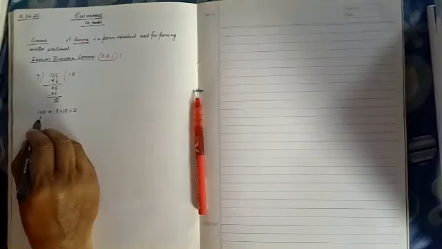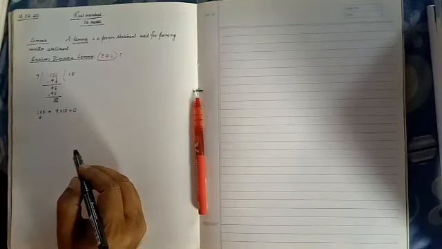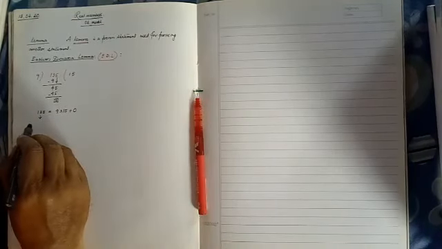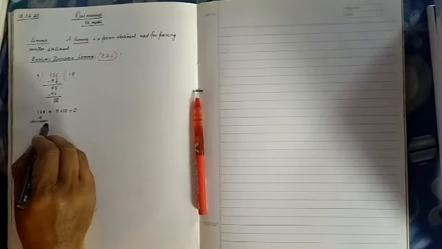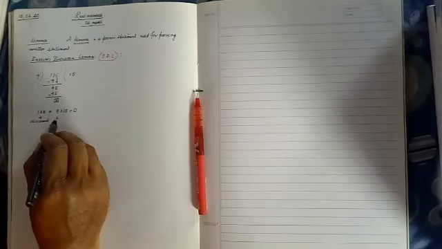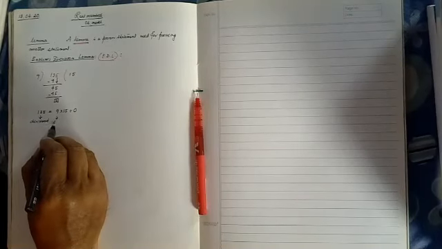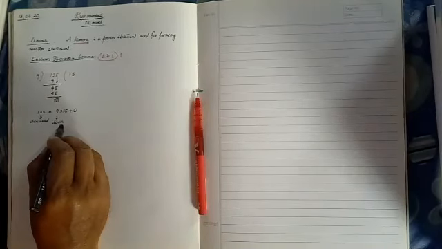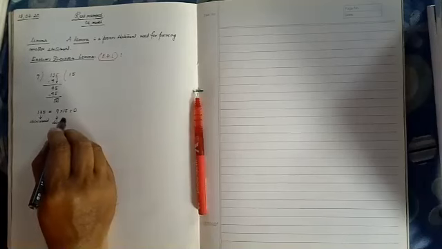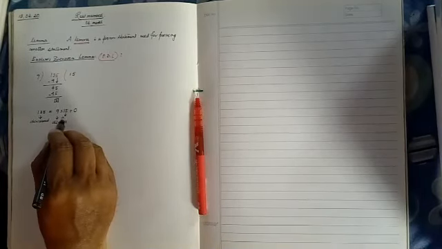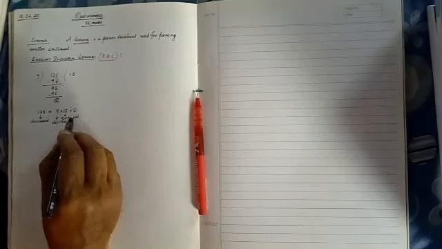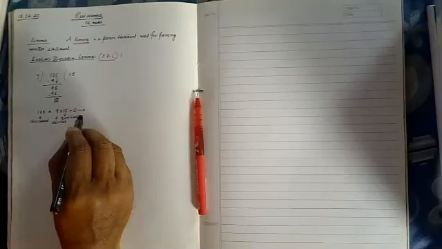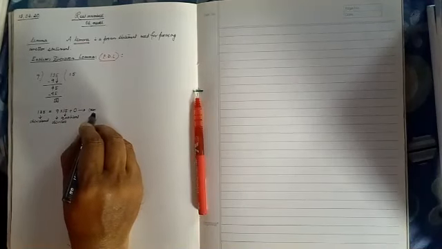Now 135 is known as dividend. Nine is known as divisor. 15 is known as quotient. And 0 is the remainder.